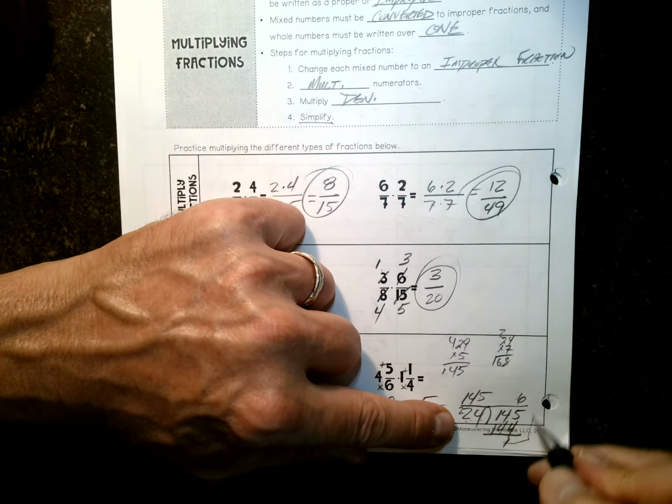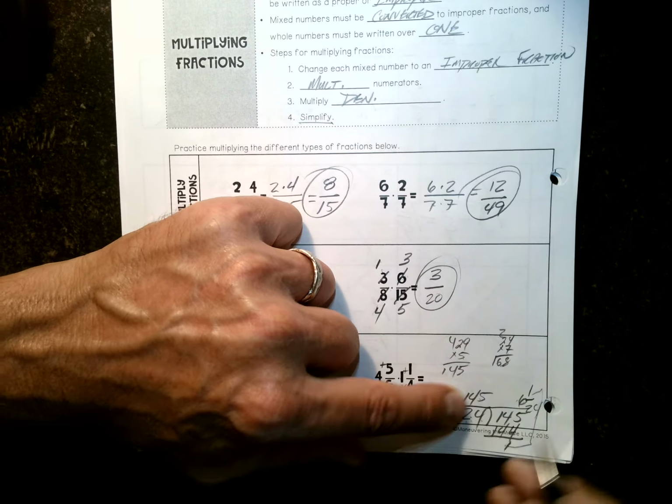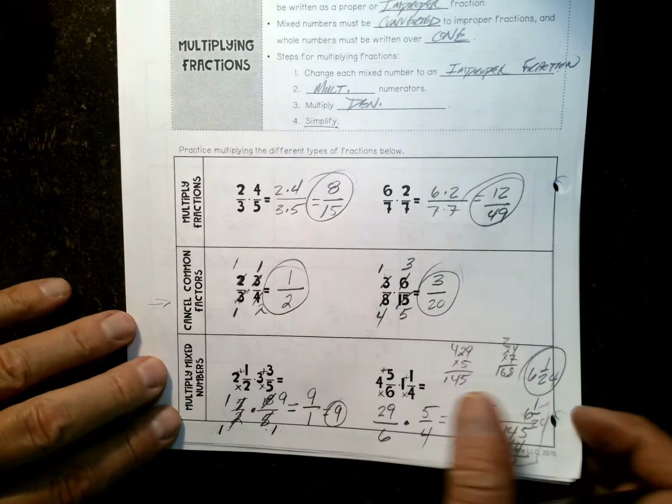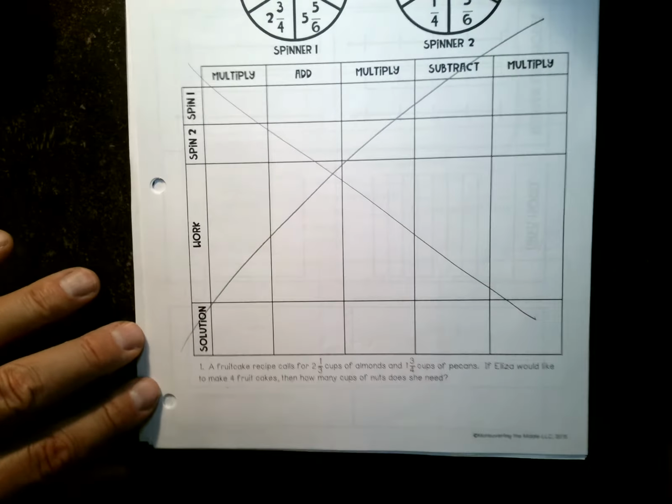That 1 becomes my numerator, and my denominator doesn't change. So the answer is 6 and 1/24. So that was clearly the most involved problem we had so far. Okay. All right. Let's flip over to the back, and let's take a peek at number 1 down there. I don't want to do all this spinner things because I want to get you working on some things here.